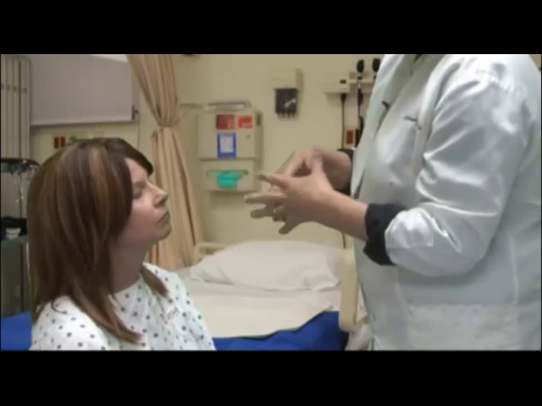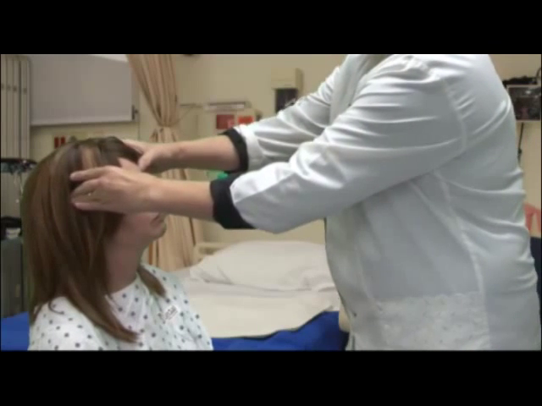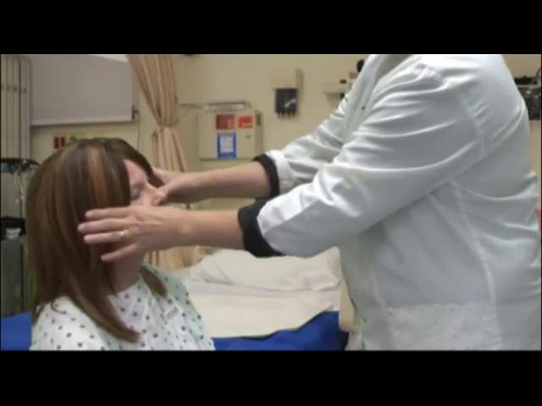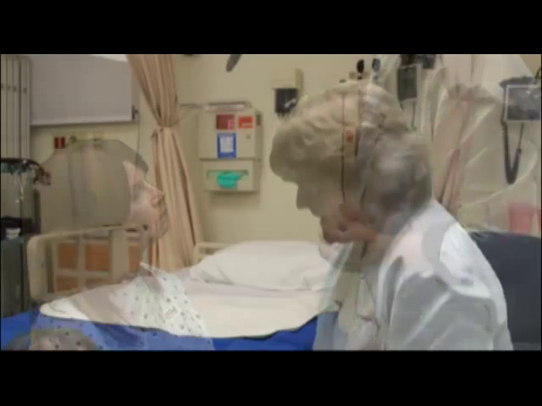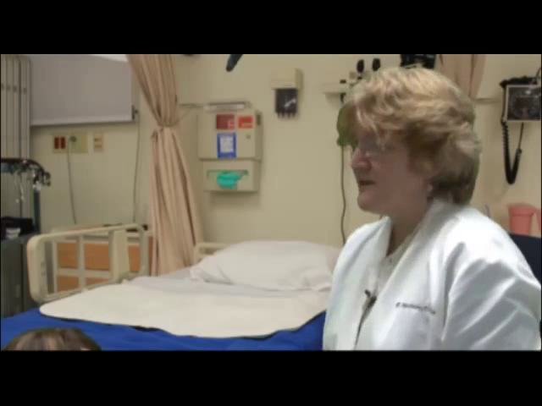So palpation's next. I've inspected. I'm going to palpate above her eyebrows. Those are called the frontal sinuses, and I'm going to palpate the maxillary sinuses, which are her cheekbones. Did you feel any tenderness when I touched that? No. Okay. Now what I'd like to do is also palpate your lymph nodes.